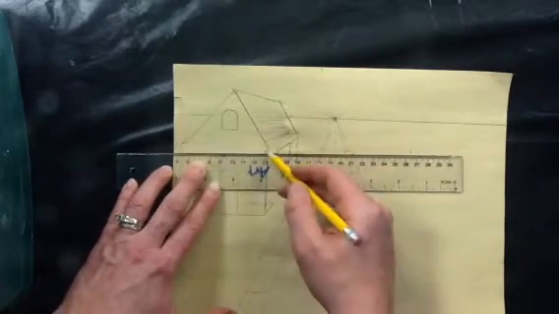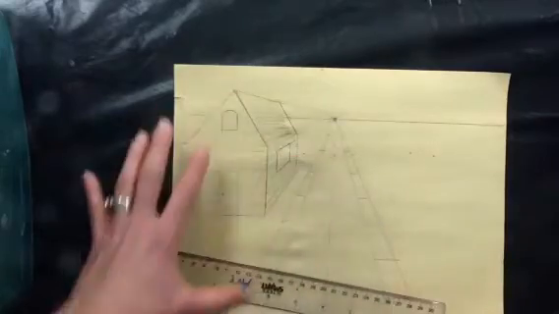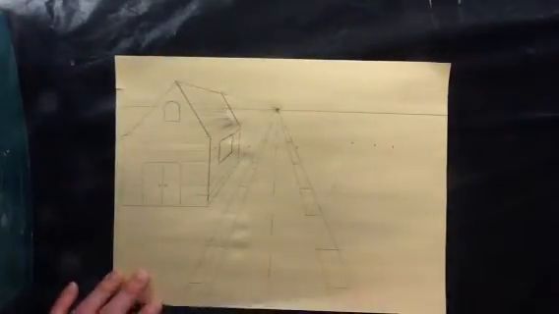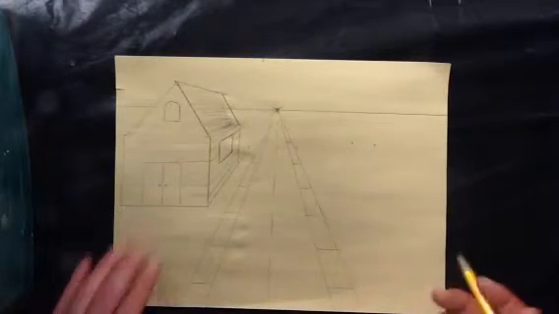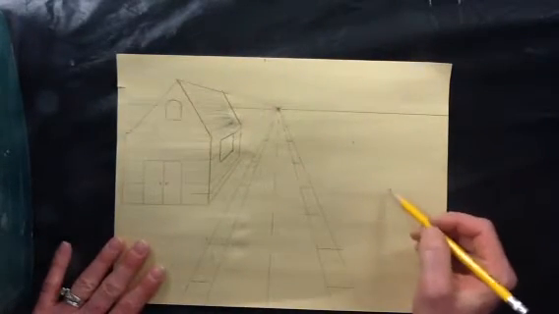So we have a ton of drawing done here. You also get to be creative and do fun things with this building. You can add water. You can add trees.